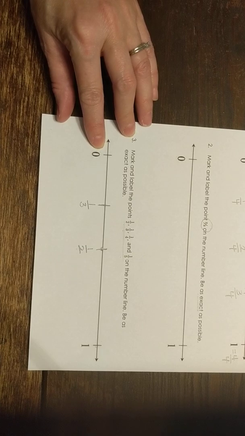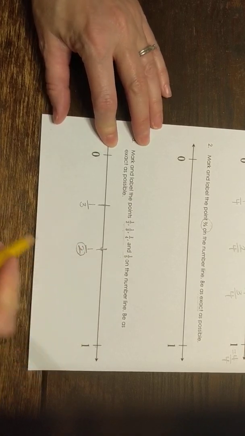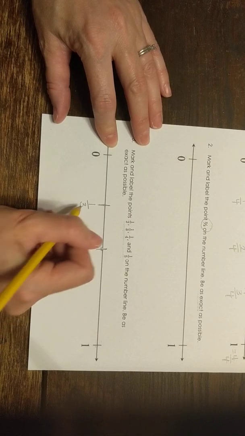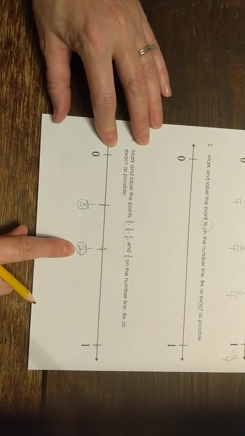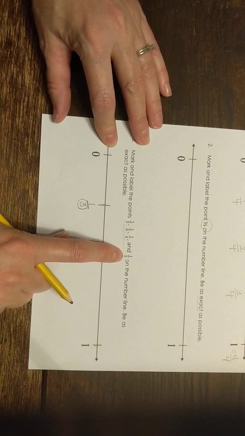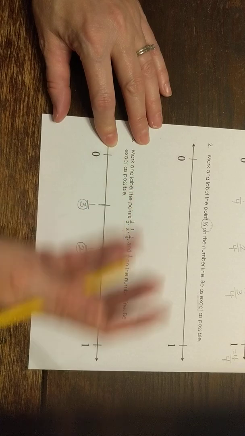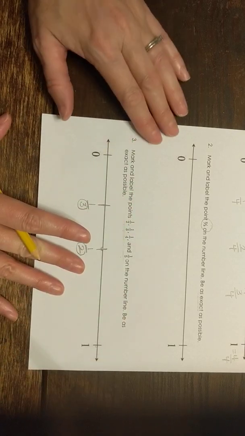And what I want you to notice about this is the smaller the denominator, the larger the fraction is. So a half is much larger than a third. So that's going to give you a hint that a 4th and a 5th are smaller than a third, so they're going to have to be somewhere over here. So continue labeling, boys and girls, and I hope this helped.